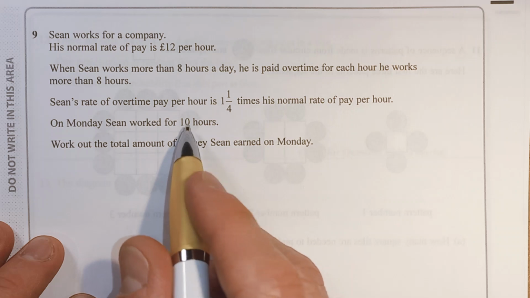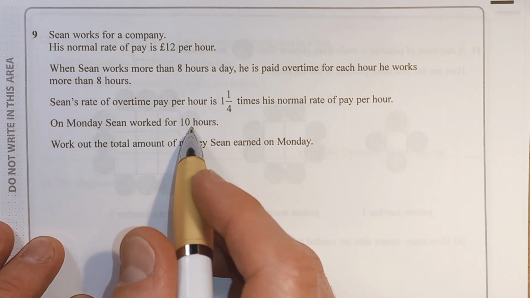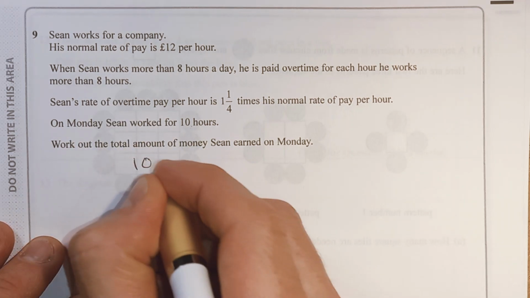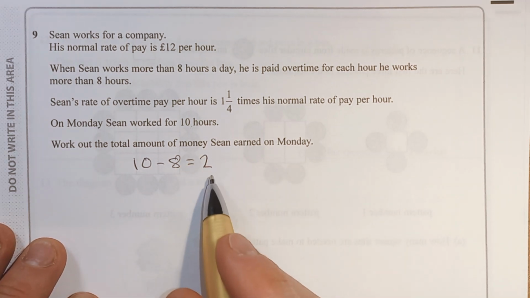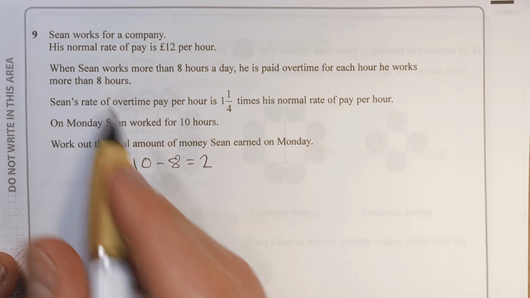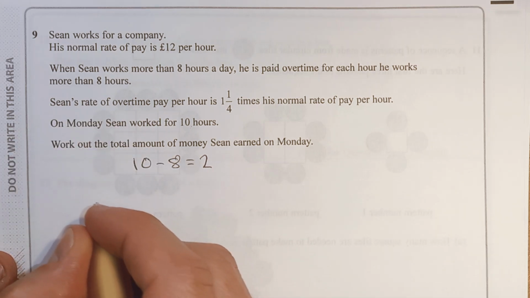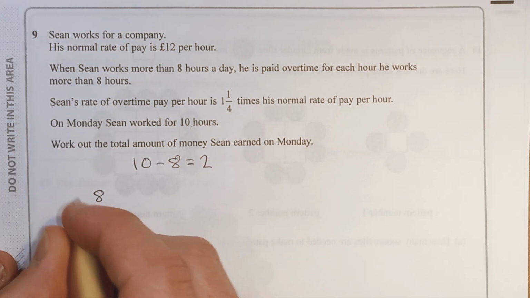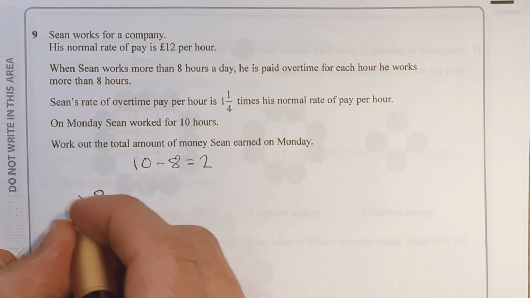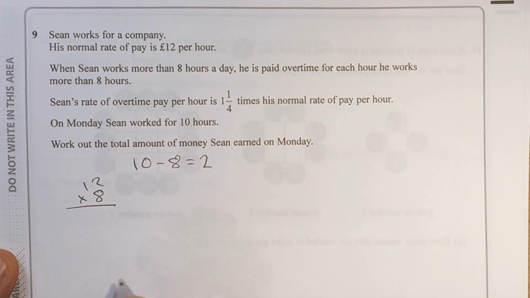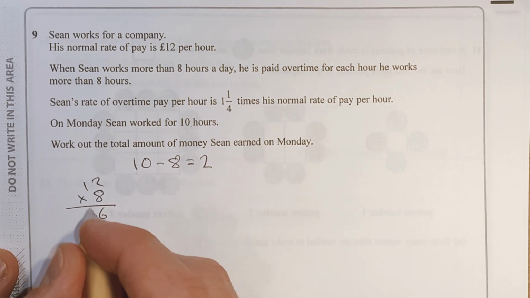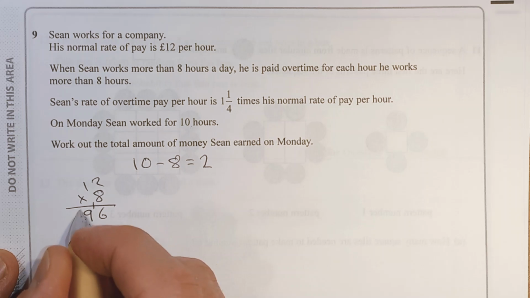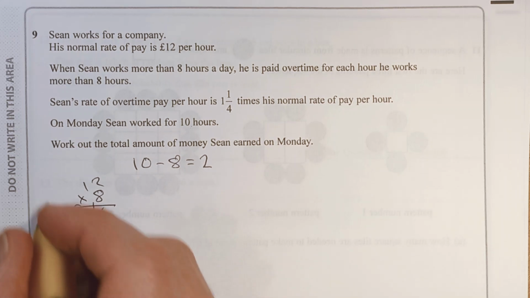Right, so, well, he did work more than 8 hours, so he worked 10. How many more? Well, 10 minus 8 gives us 2. So 2 hours extra. Well, actually, let's work out, we know that he did 8 hours at £12 per hour. So let's work out how much for those 8 hours. 8 times 2, or 2 times 8 is 16. 1 times 8 is 8, plus 1 is 9. So £96 for the 8 hours.